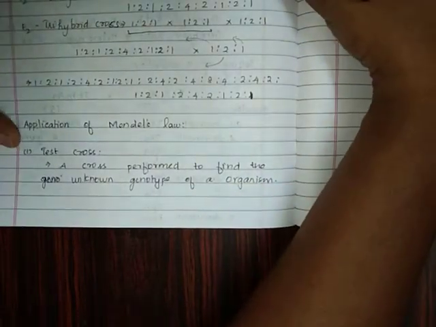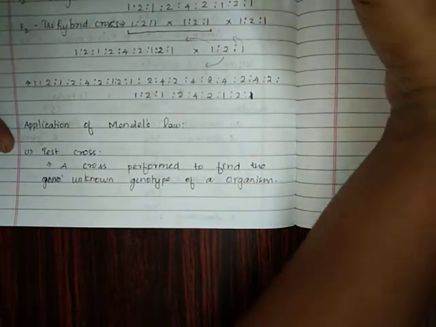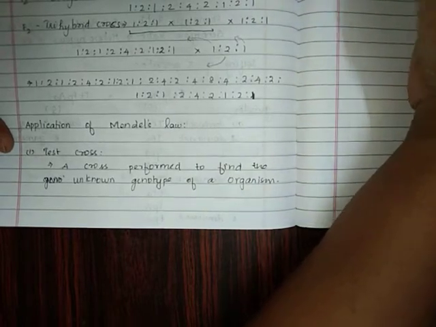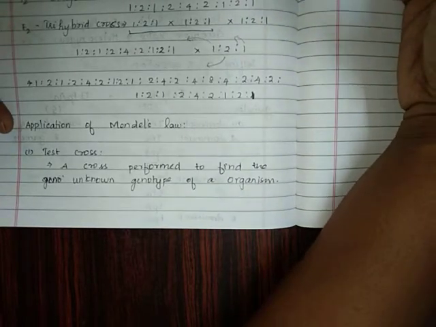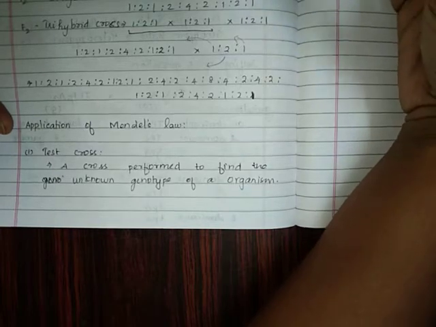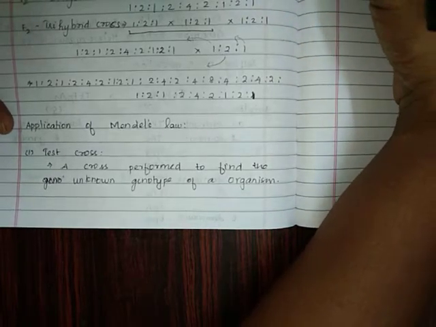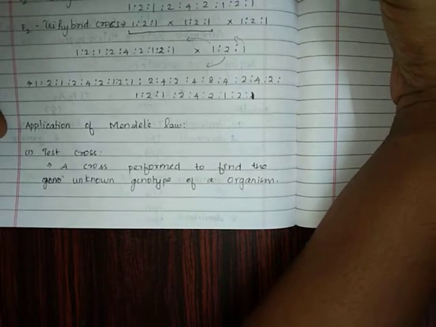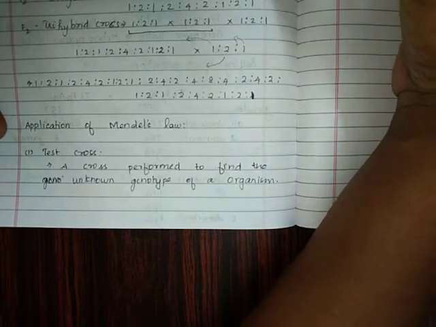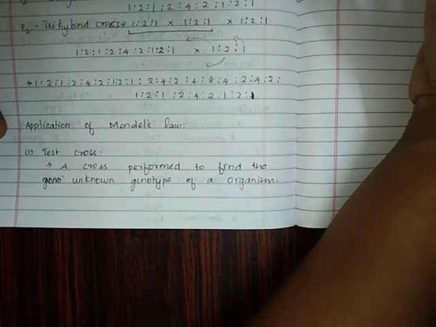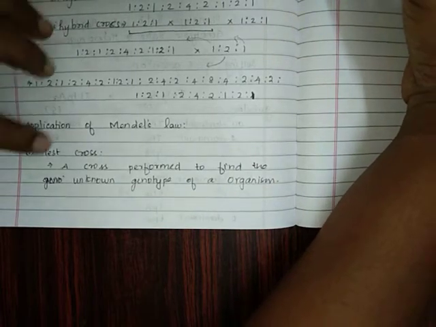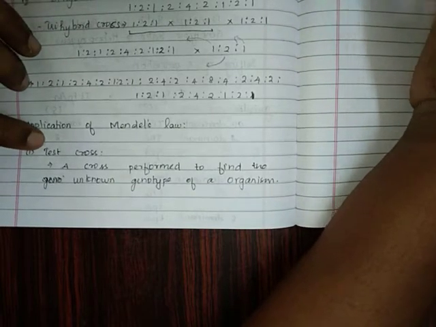So unknown genotype. We have a set of plants or animals whose genotype we know. Now someone brings a plant and gives it to you, asking you to find the genotype of one character, or of two characters. When they give you an unknown plant, how do we find its genotype? That is what is called a test cross.